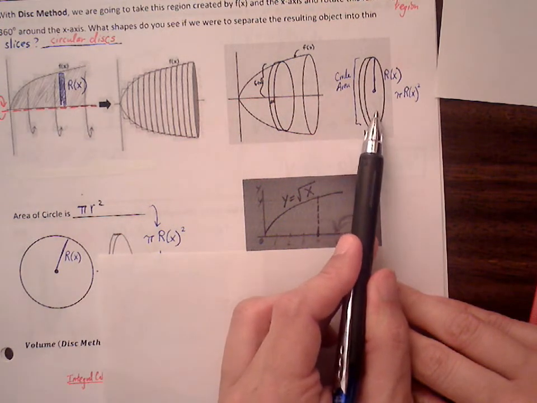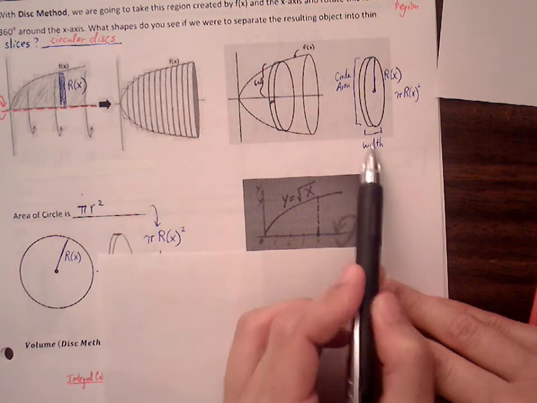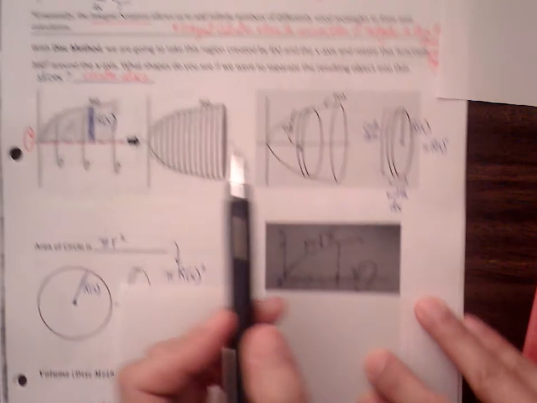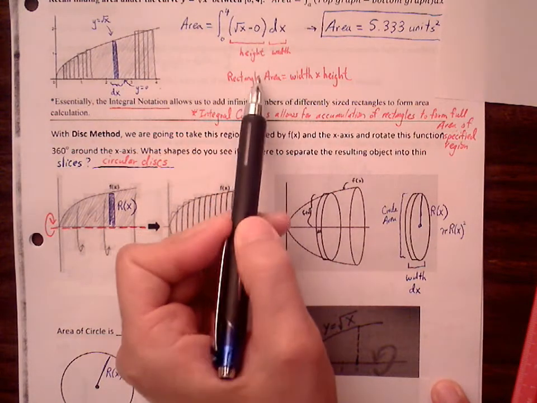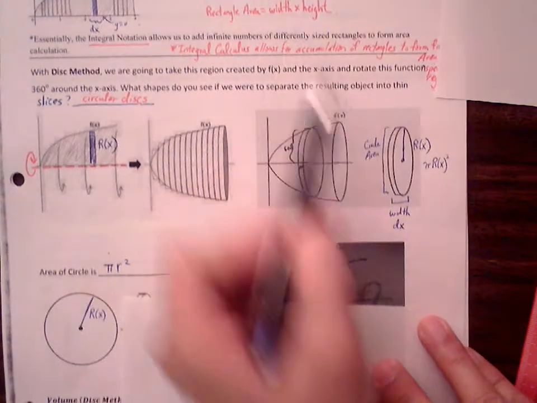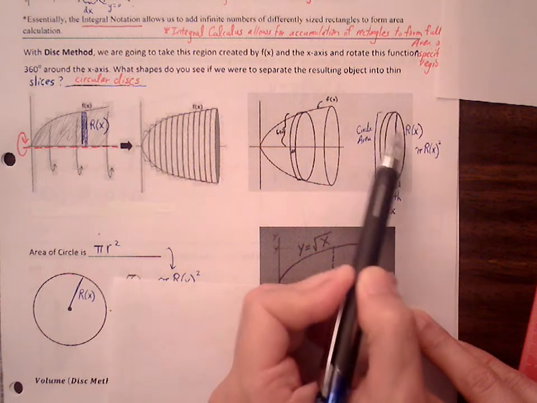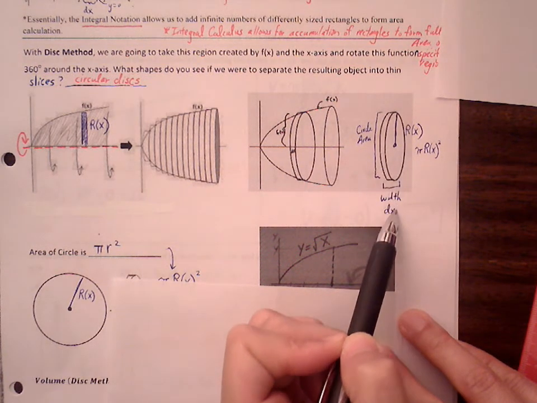But we're going to give this circle a certain width, and that width is represented by dx. Much like how we were using the width before to give the rectangle that second dimension, that height. Now the width here, this dx, is going to give this area, this two-dimensional value, a third dimension, a width component.